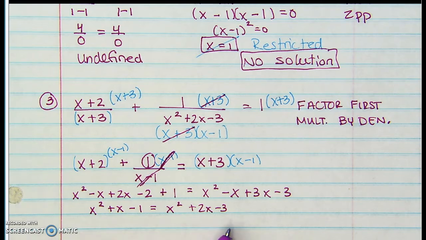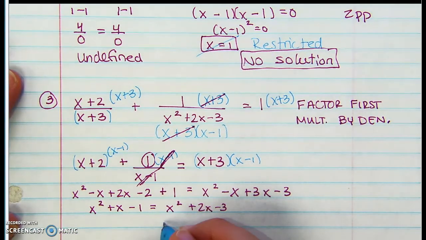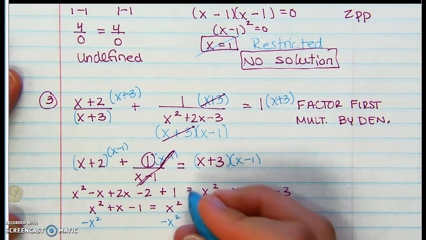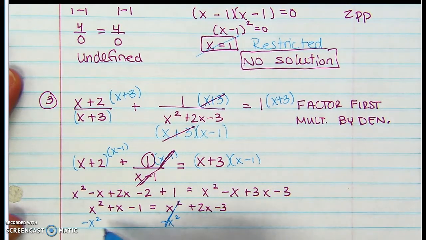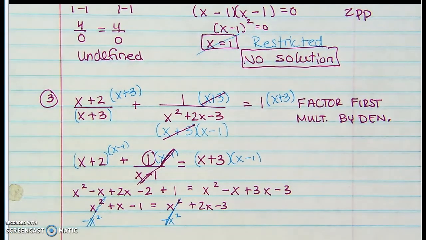You would need everything set equal to 0. So do you see how this x squared's here and this x squared's here? Well, let's move it to one side. So I got it off the right side, and then what do you notice over here? What? It dies too. Okay. Now, do we still have a quadratic? Or do we have a linear now? Now we have a linear equation.